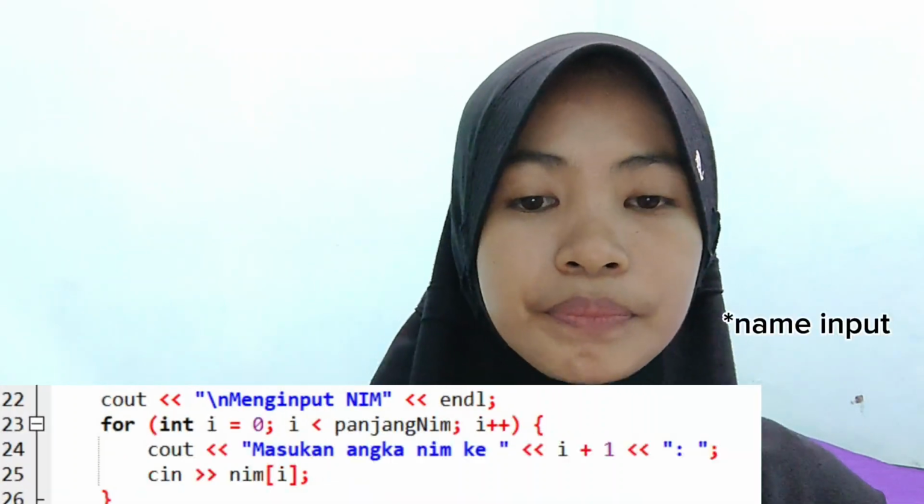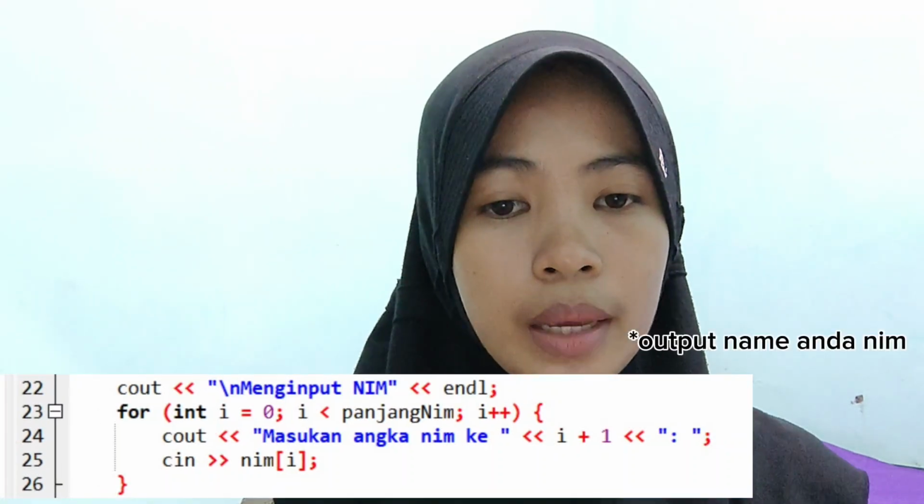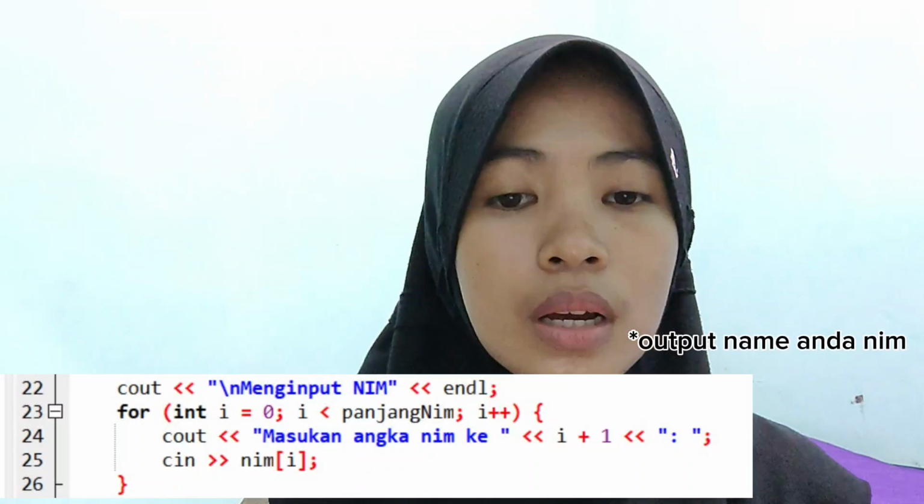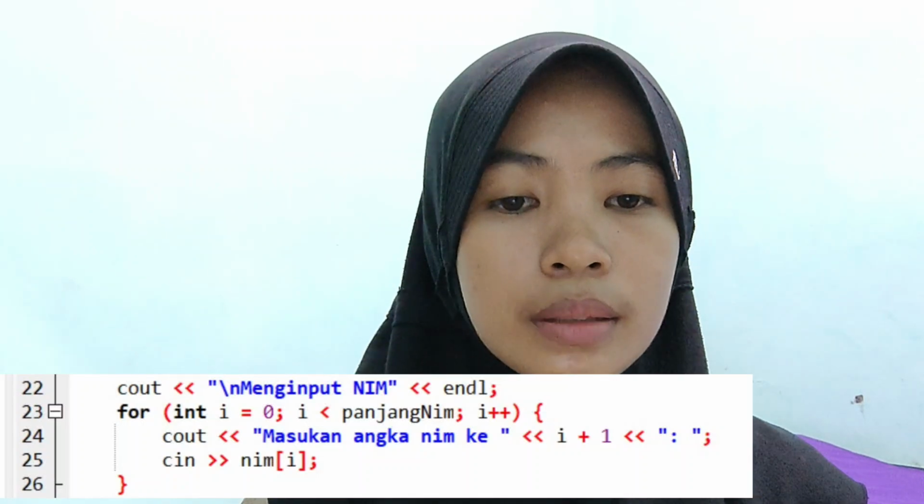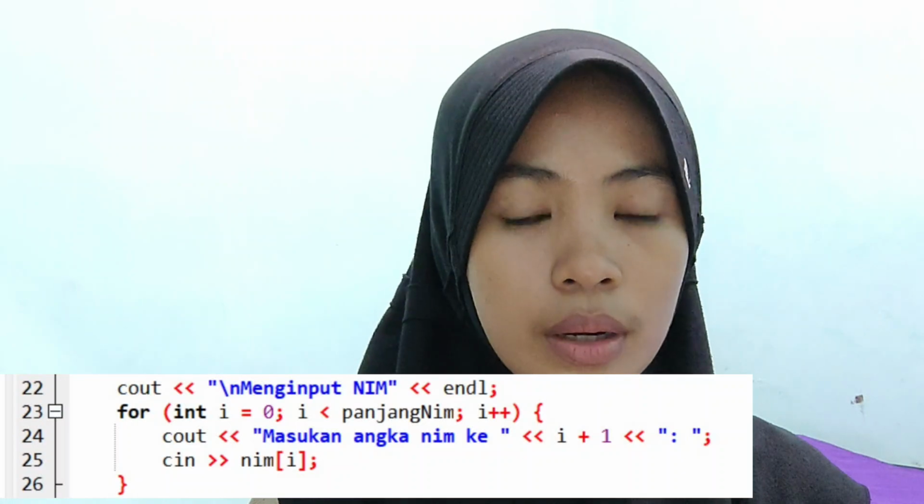Number input. The program uses a loop to prompt the user to enter the numbers, according to the length of the number. Each number is stored in the number array. Output nickname and number. The program displays the nickname and number that have been input by the user.